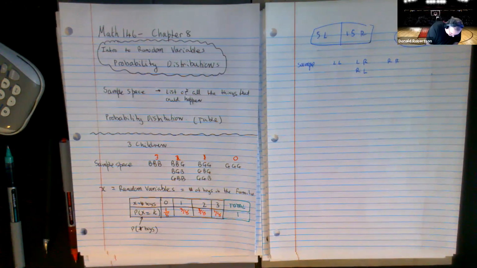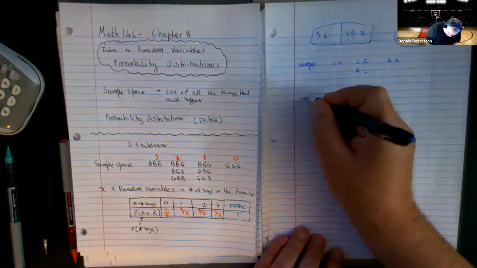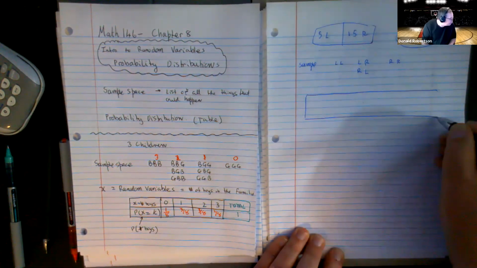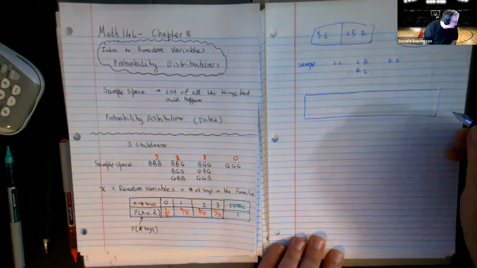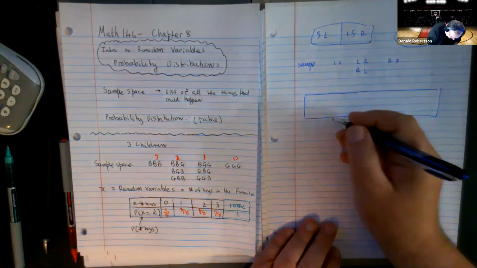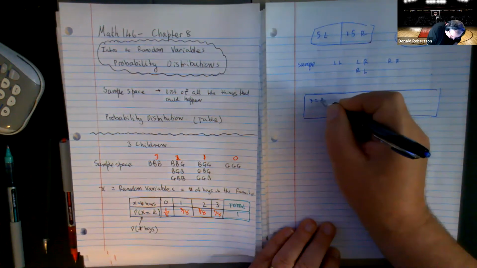Now we are going to create a probability distribution. And in this probability distribution, we are counting, which is it? Well, let's count the right-handed then, right? X is the number who are right-handed.